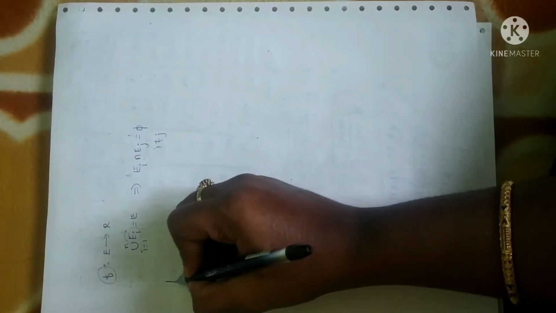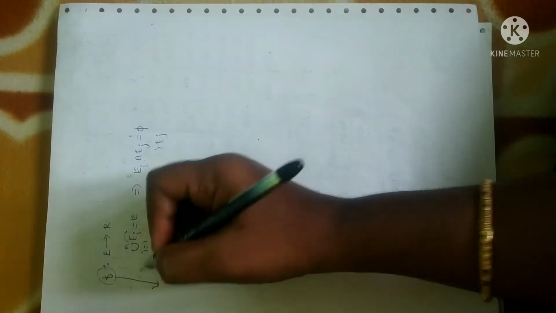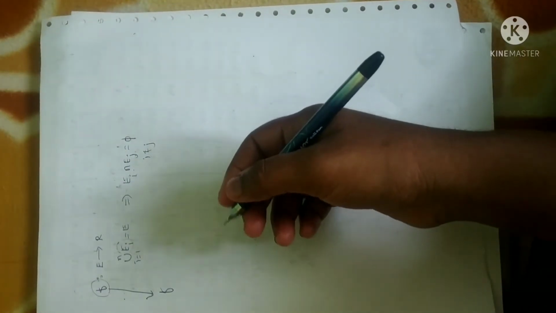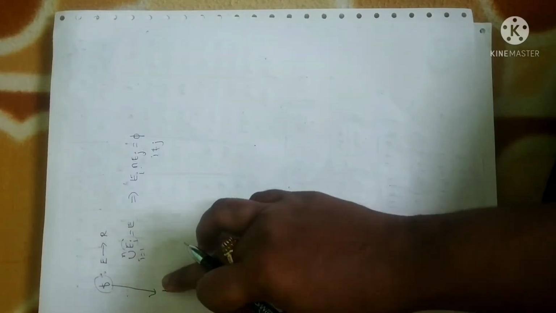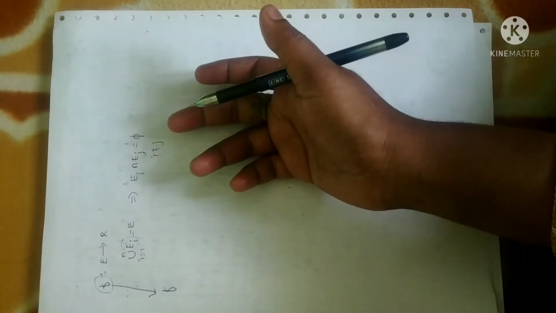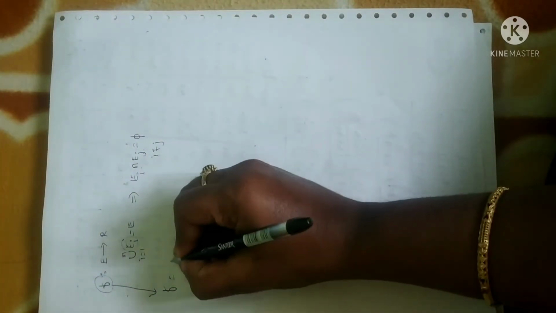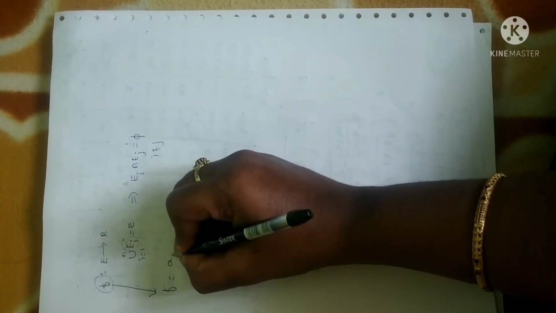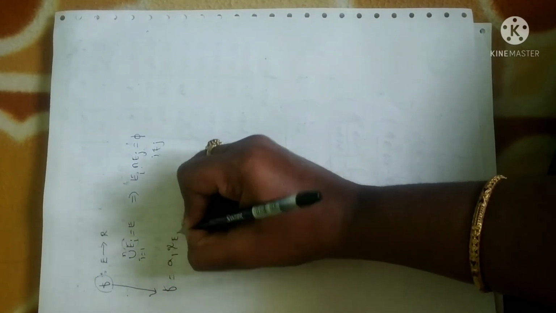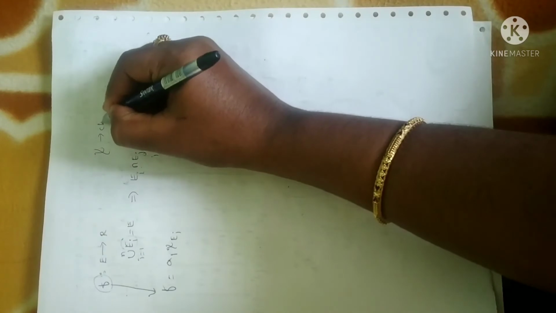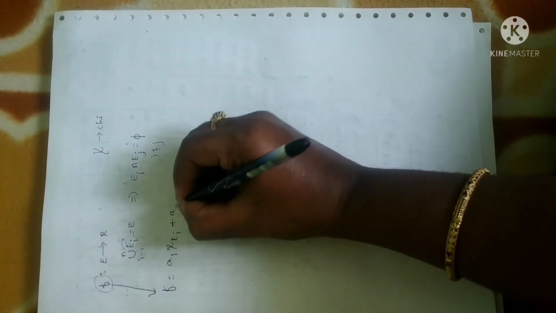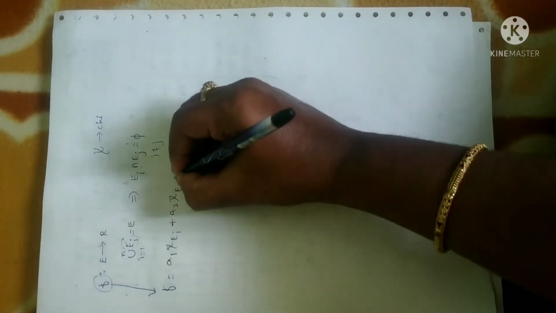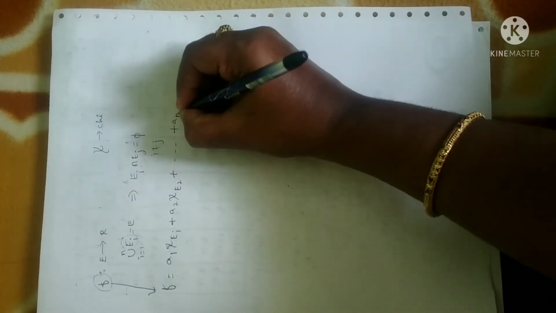Further, this function can be expressed in its canonical form. Canonical form in the sense we can express f as a linear combination of certain functions. So f can be written as, for any constant a1 into chi of E1. This symbol is called chi. Fine. Chi of E1 plus a2 into chi of E2 plus so on plus an into chi of En.